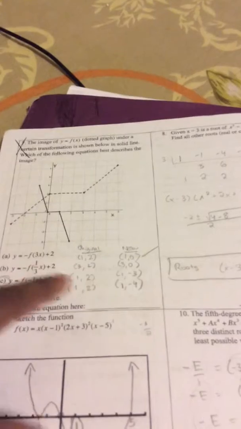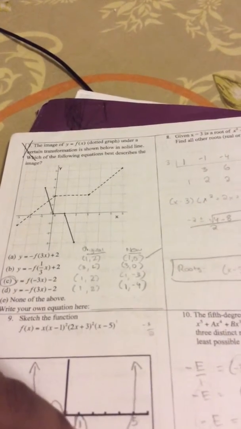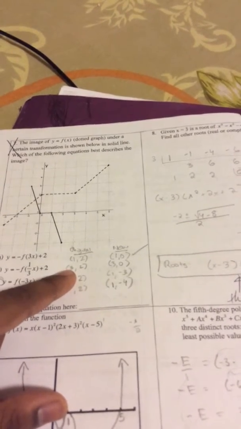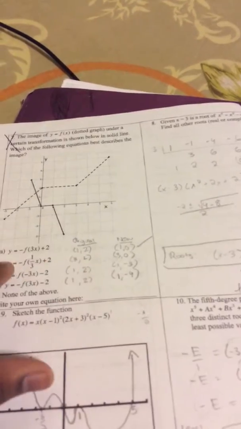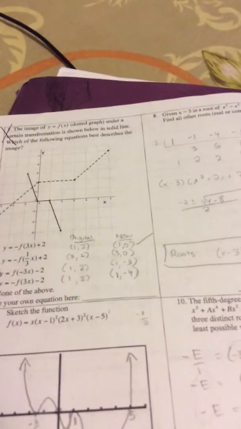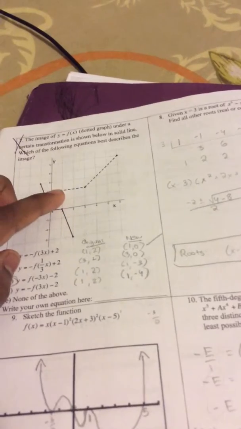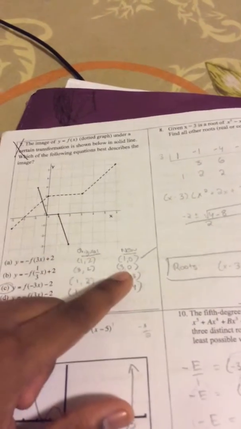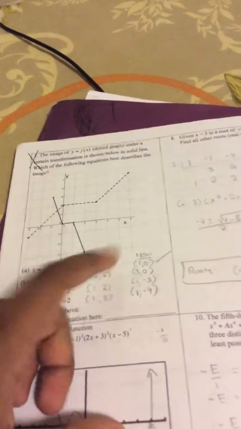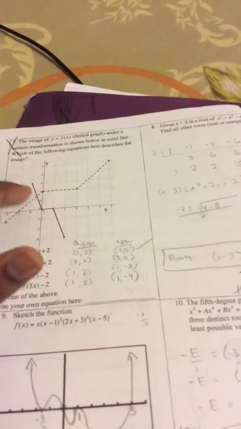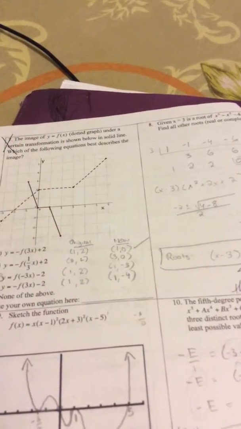So if you look at this one, it's y equals negative f of 1/3 x plus 2. Since it has 1/3, I felt that 3 would be a more convenient point to choose. So if you do y equals negative f of 1 plus 2, so f of 1 in the original graph is 2, so y equals negative 2 plus 2, which gets you 3 comma 0, the point you plugged in. And now if you look here, 3 comma 0 is not on the solid graph, so this can't be correct.